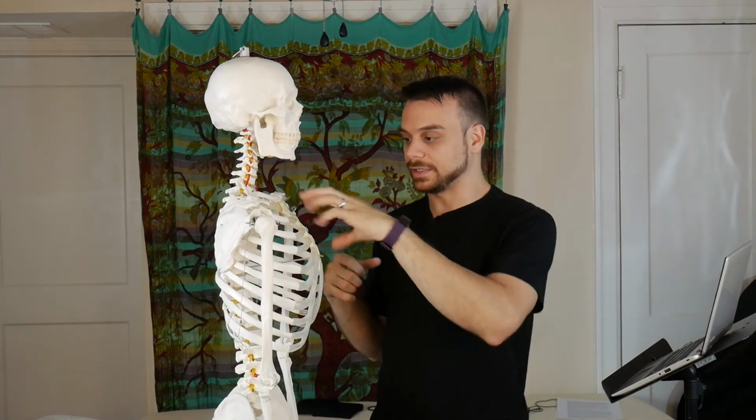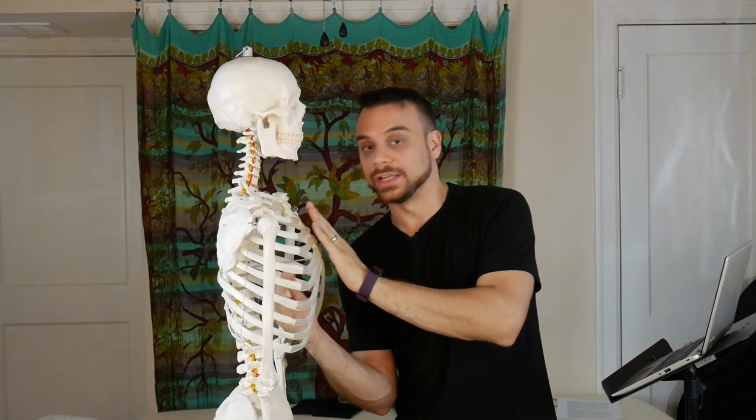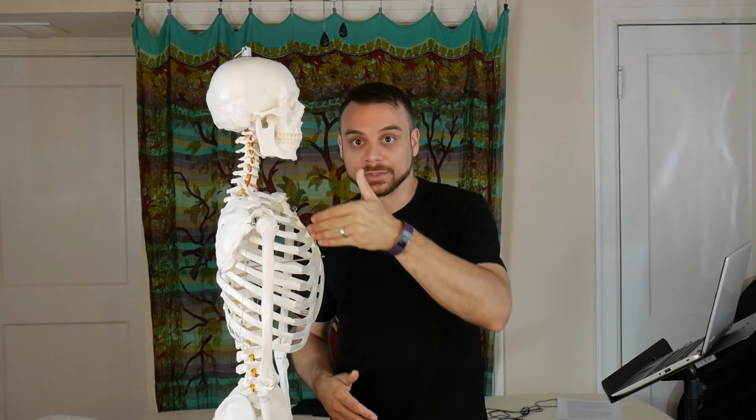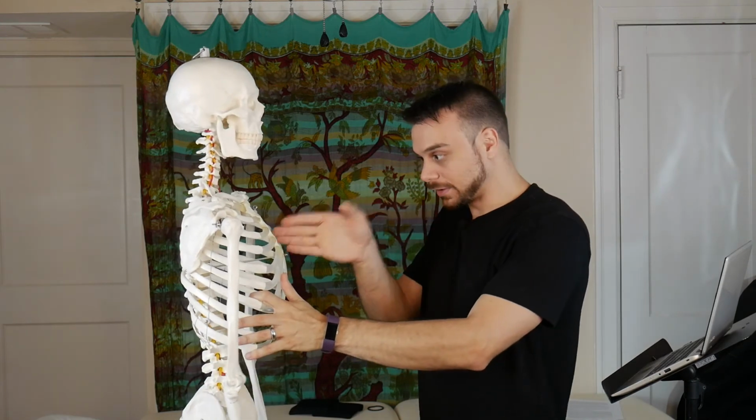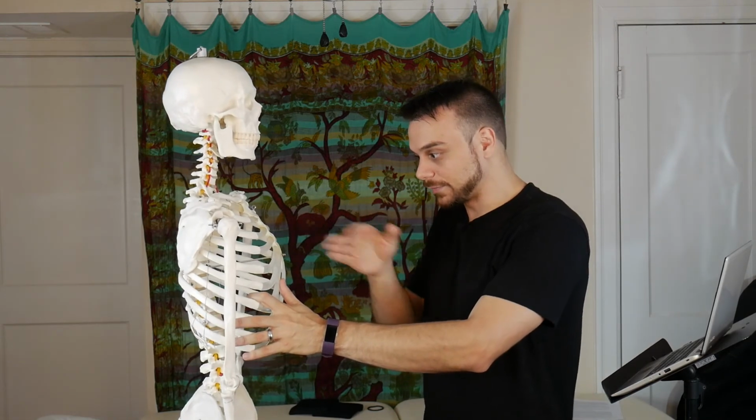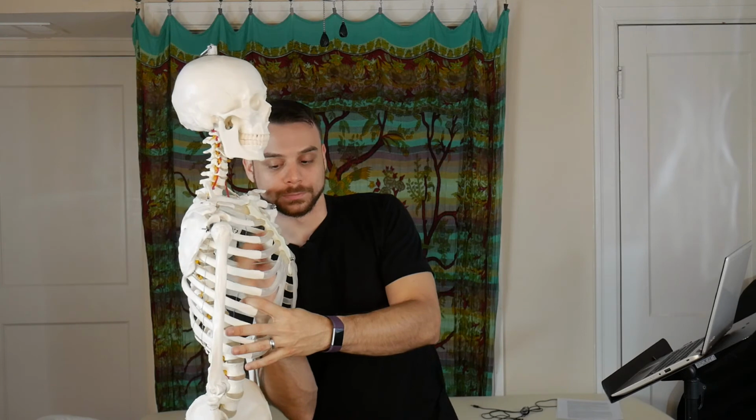Because I could say, so here's my sternum. Even though the sternum is forward, right, it's very anterior of my body, it's in the front of my body, I still have an anterior surface of my sternum and a posterior surface. So clearly I can stand outside the skeleton and look directly at that sternum, and that's the anterior surface. But if I got up into the thoracic cage and I was on the inside looking out, then I would be looking at the posterior surface of the sternum.